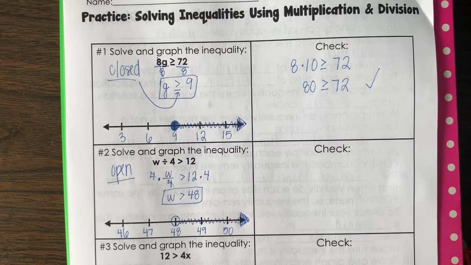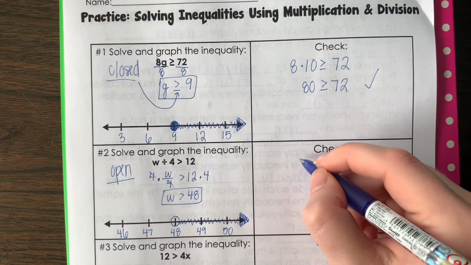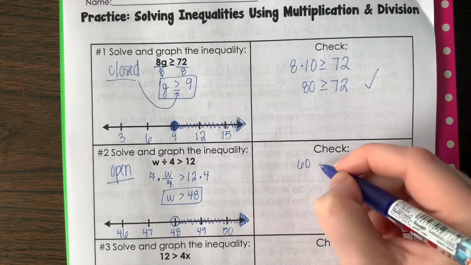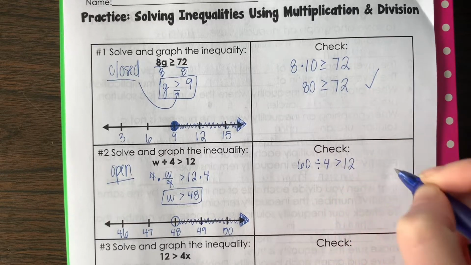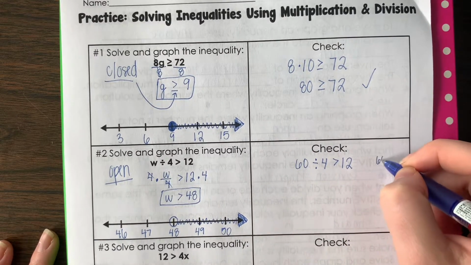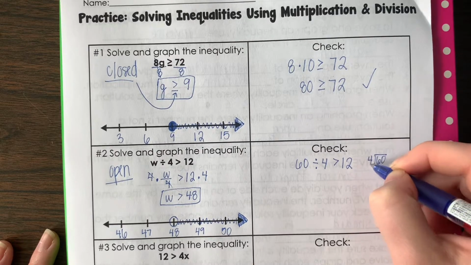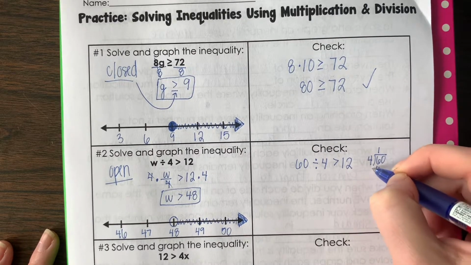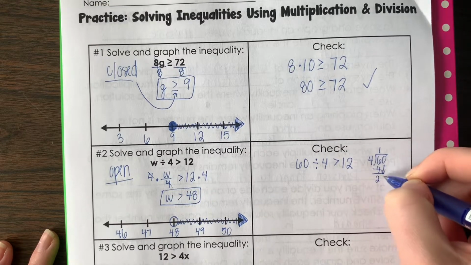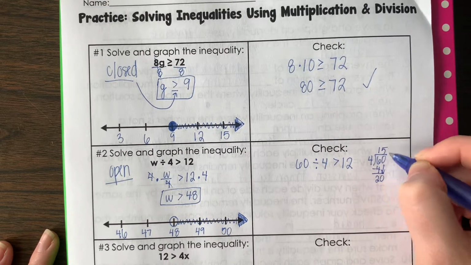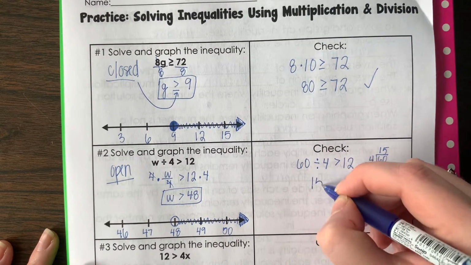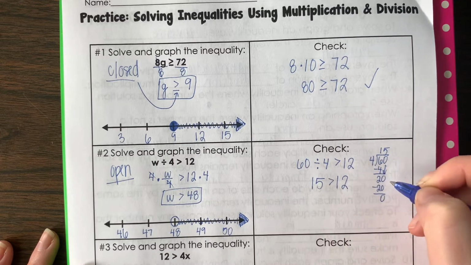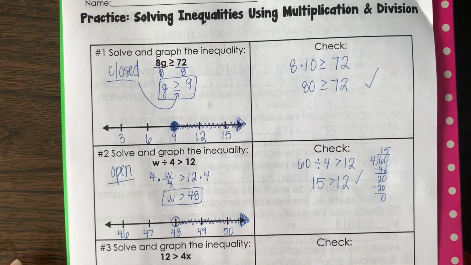We could do the number 60, that would work. So let's do 60 divided by 4. We're checking to see, is it greater than 12? Well, let's do some division here and figure out what 60 divided by 4 is. 4 goes into 6 once, and then we have a remainder of 2, drop our 0. 4 goes into 20 five times, and so we have a remainder of 0. So we have 15 is greater than 12. Is that a true statement? Yes, it is. So we know that we shaded the correct direction.